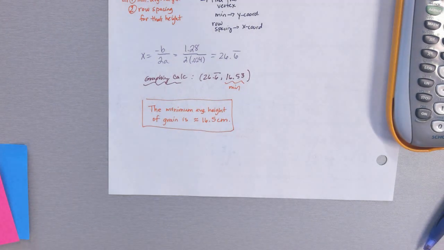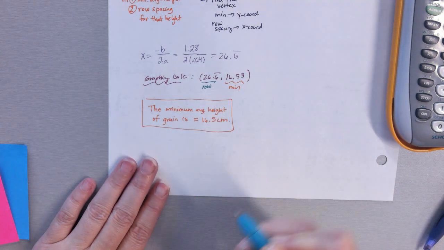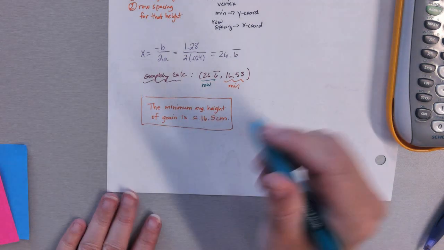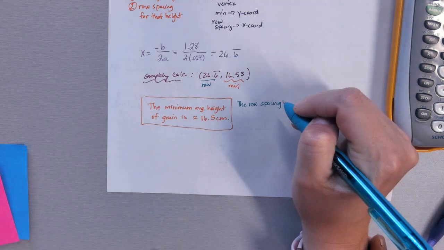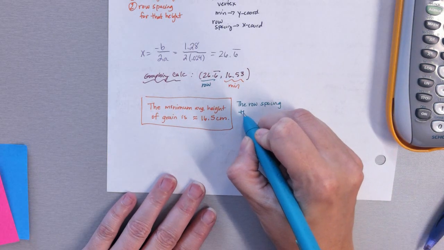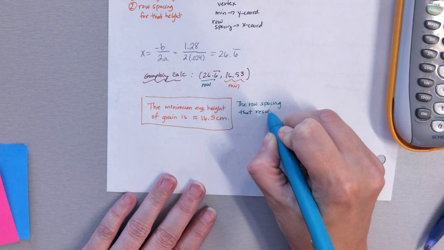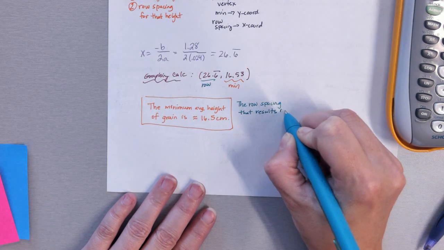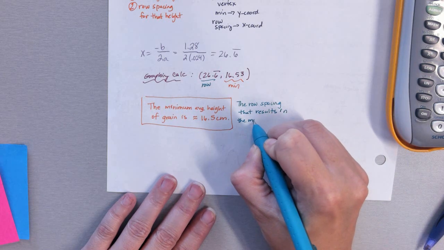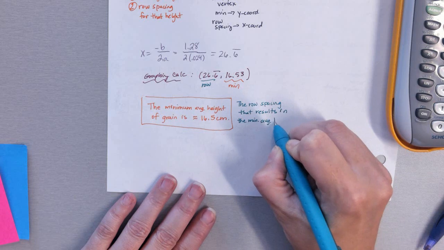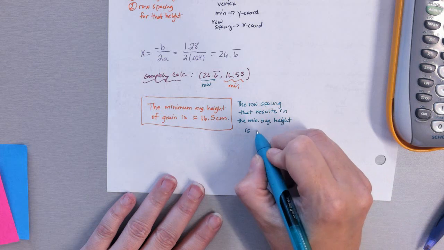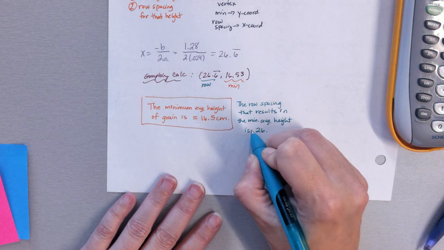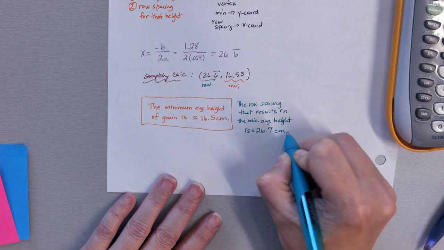And then the other thing they asked us is what should the row spacing be for that? And that's going to be our x. So the row spacing that results, or you could say produces, the minimum average height is, and then we can round, approximately 26.7 centimeters.